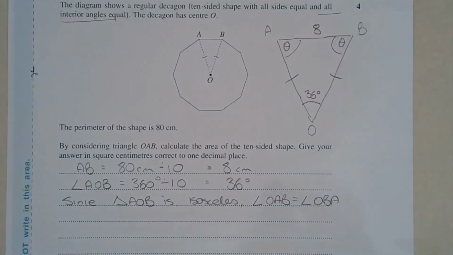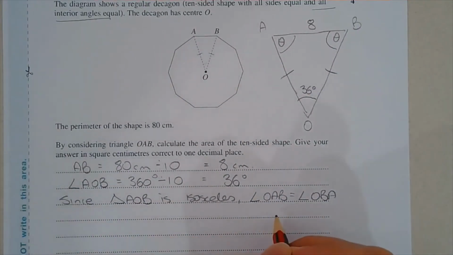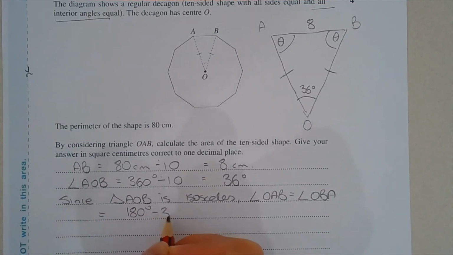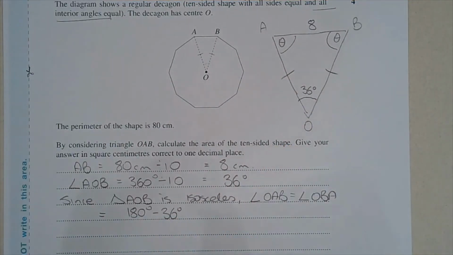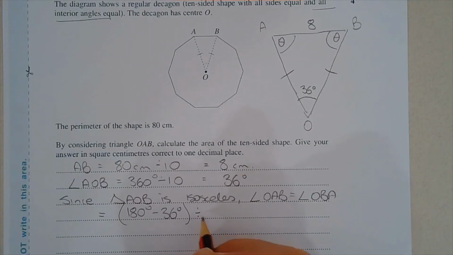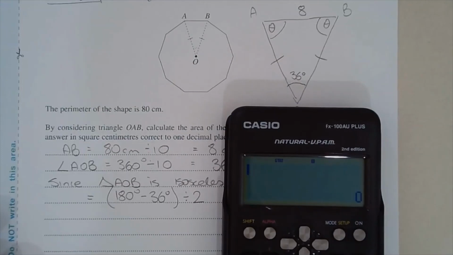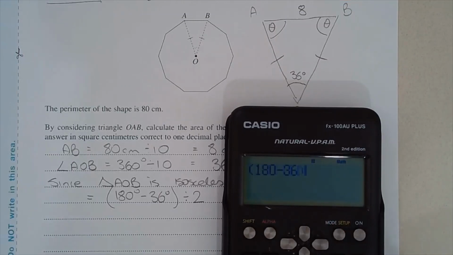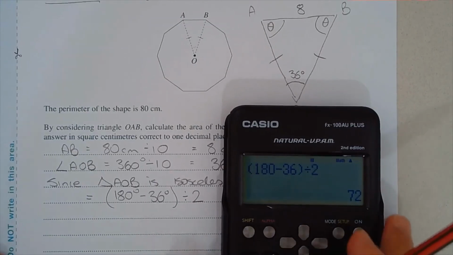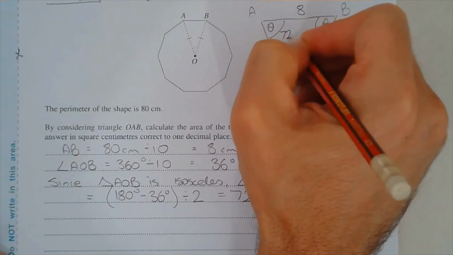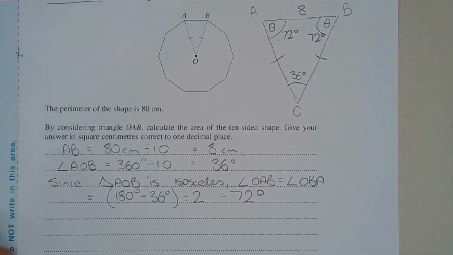And that would be equal to, I might just put it here, 180 degrees minus 36, so that's minus this angle, and we divide that by 2 to get one of the base angles. So let's do that. 180, I'll get it in the right mode first. 180 minus 36, divide that by 2, and we get 72 degrees. I'm going to mark that on the diagram here as well.